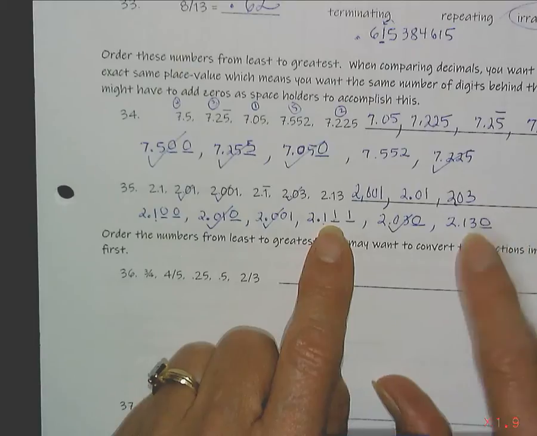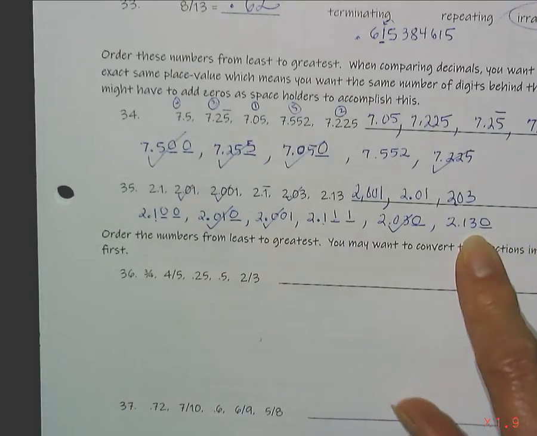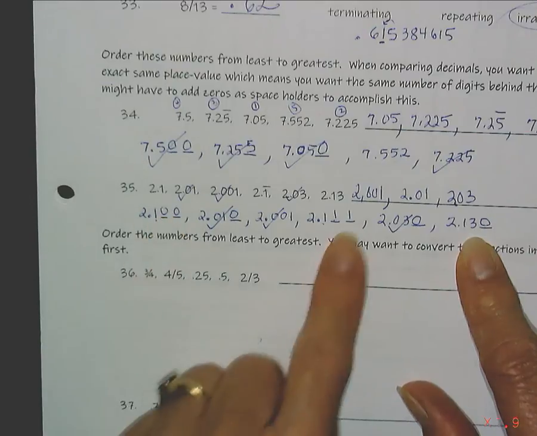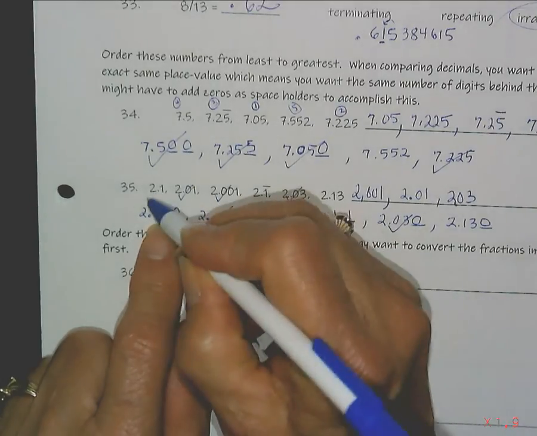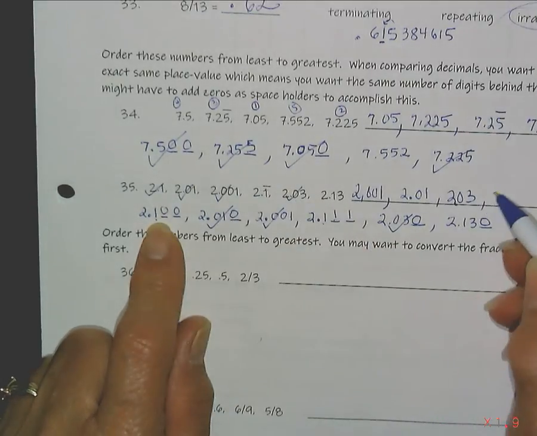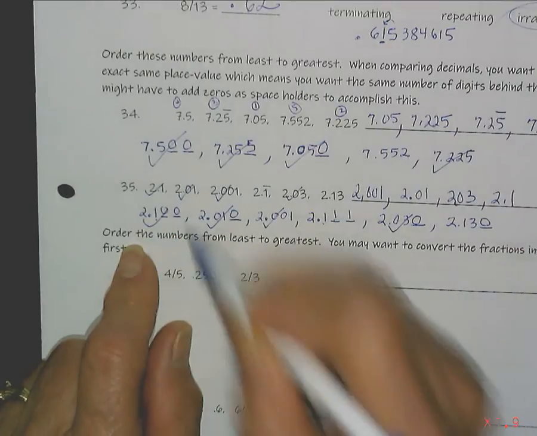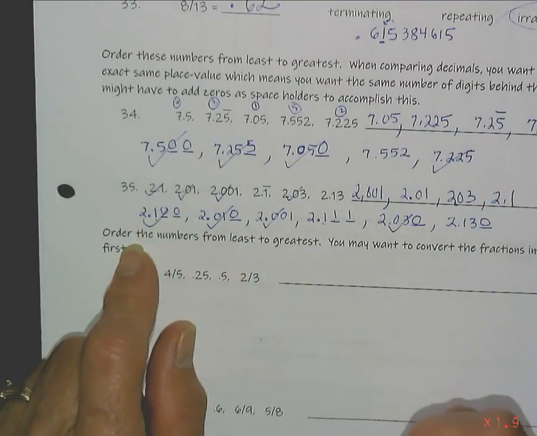What's after the decimal here? 130. What's the smallest number you just said? Is it 100, 111, or 130? What's the smallest number you said? 100, which is up here, 2.1. That one's used up.